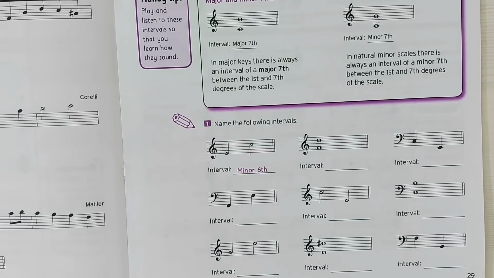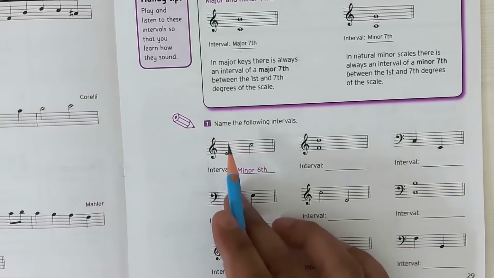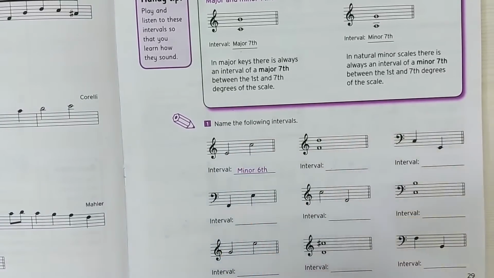So you can see here it says name the following intervals, so we just have to check the intervals. I told you in my previous videos also how I check the intervals. The best way to check the intervals, I use the semitones. So I count how many semitones there are.